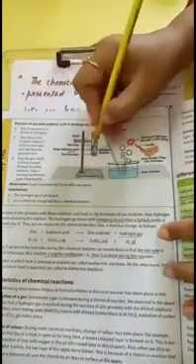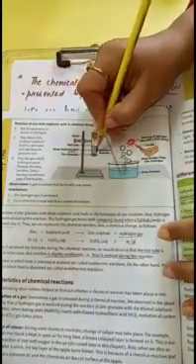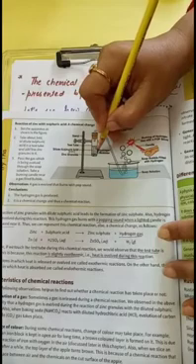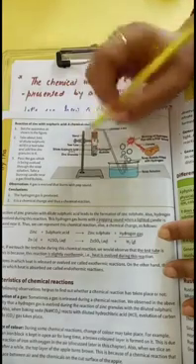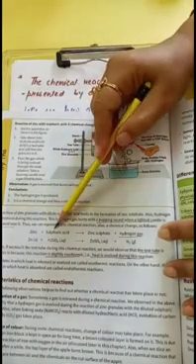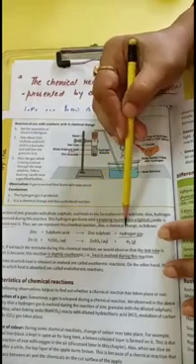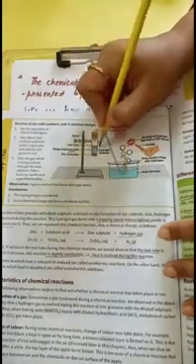When you touch this reaction mixture, it is slightly heated. So this shows that the reaction between zinc and sulfuric acid is an exothermic reaction, that is, it gives out heat during the occurrence. That's all for today.